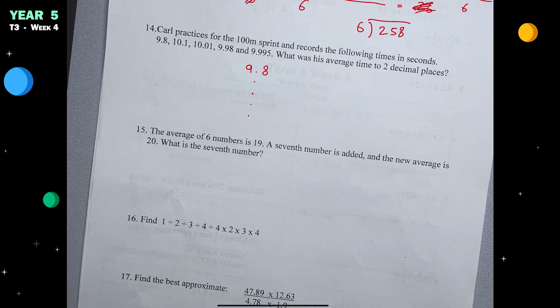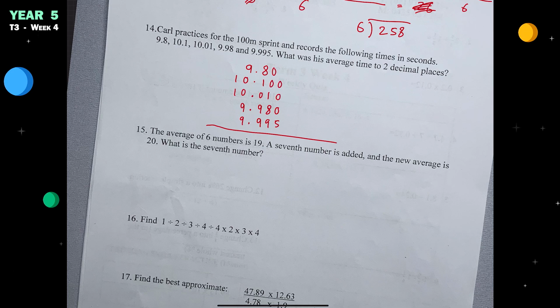So 9.8, you've got 10.1, you've got 10.01, you've got 9.98, you've got 9.995. Okay, so we're going to add them up. Now anything that doesn't have a value, just put a 0. So I'm going to put a 0 here, and a 0 here, and 0s in the empty places.